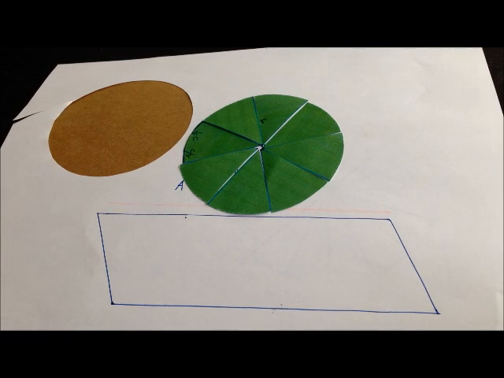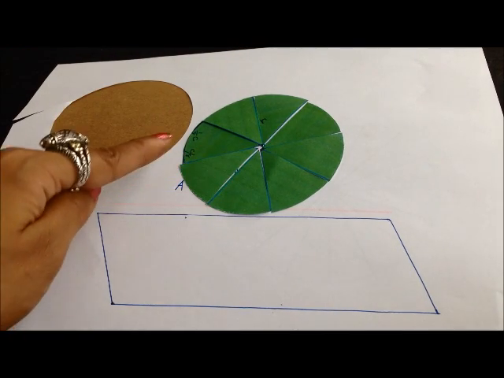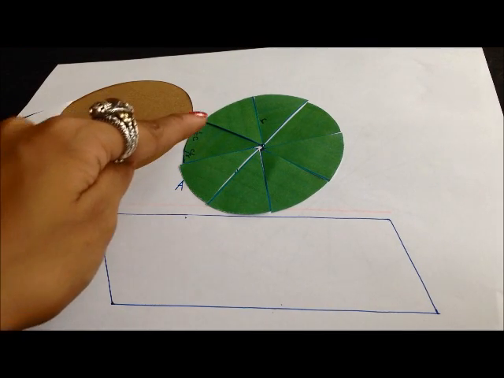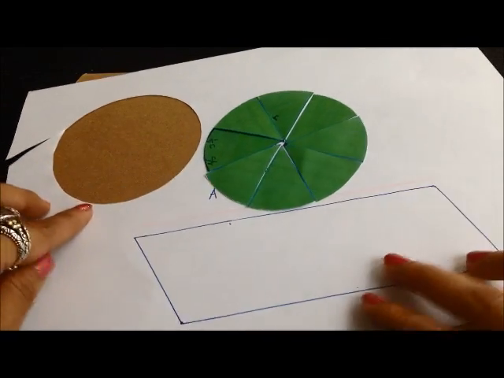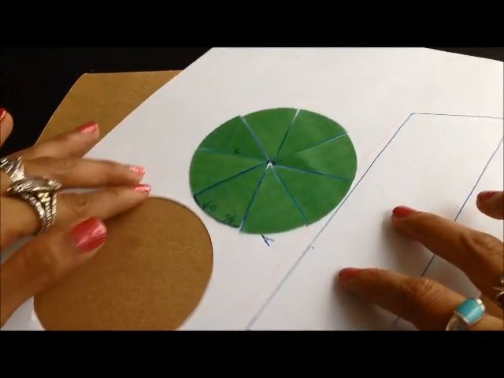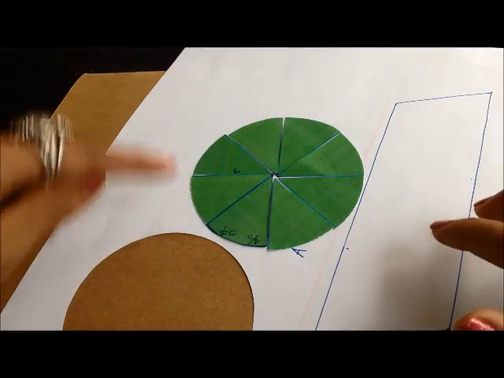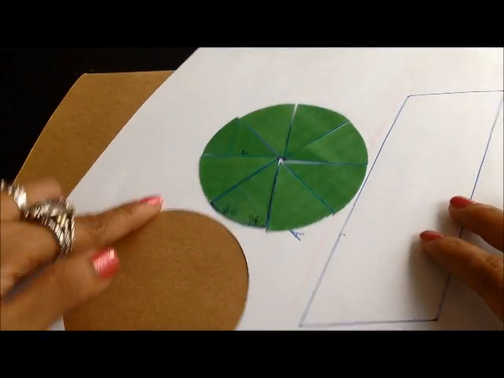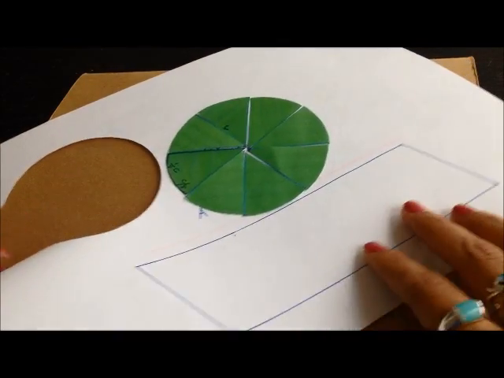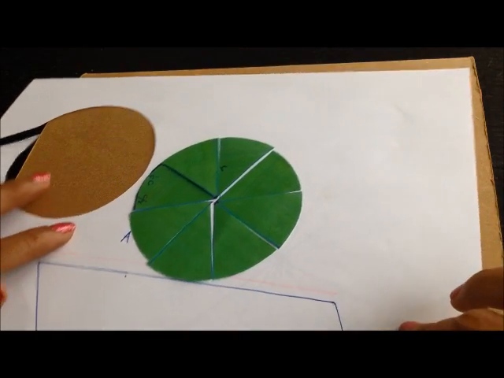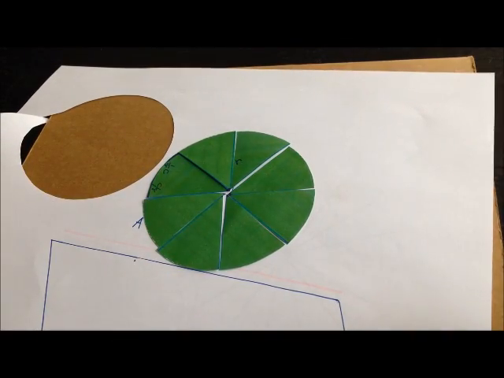I begin by asking students to cut out the green circle and label each arc, or at least one arc, as I've done here. This arc represents 1/8 of the total circumference, or C/8, and I've labeled one of the radii included in these wedges, and then students cut out these pieces.